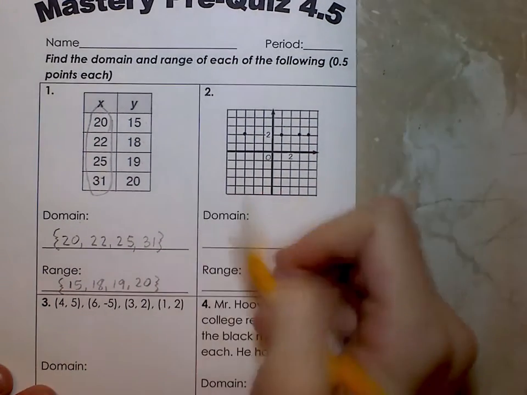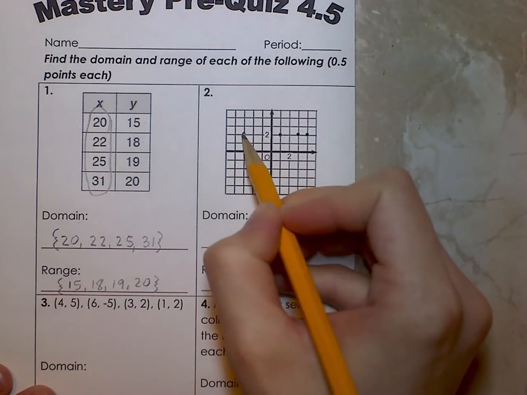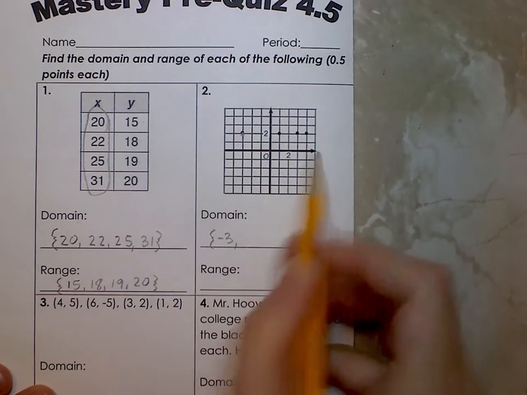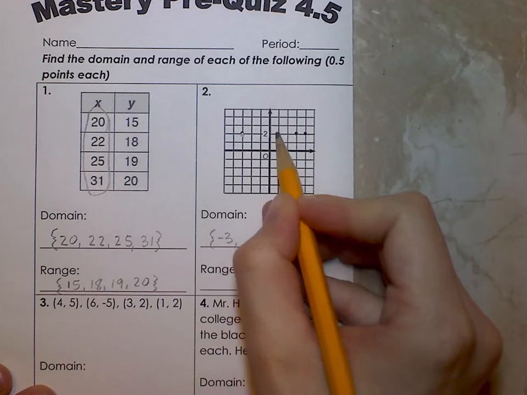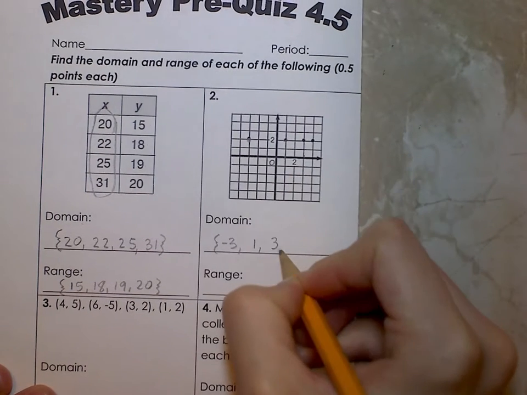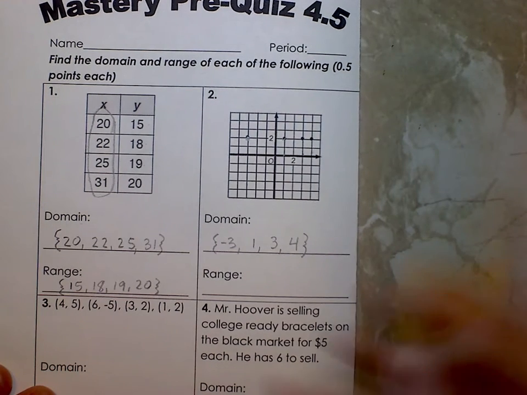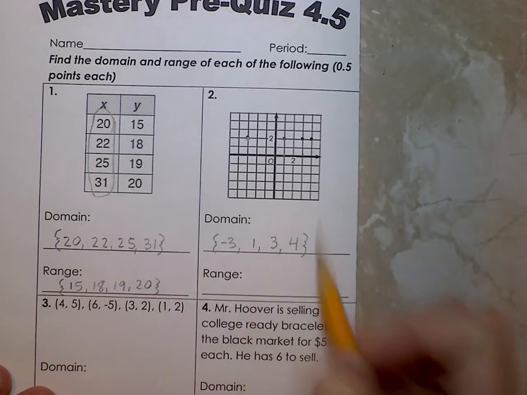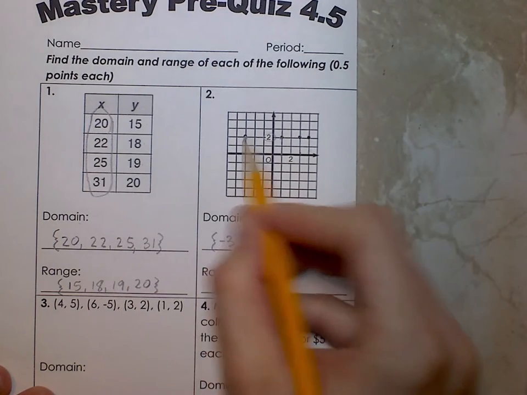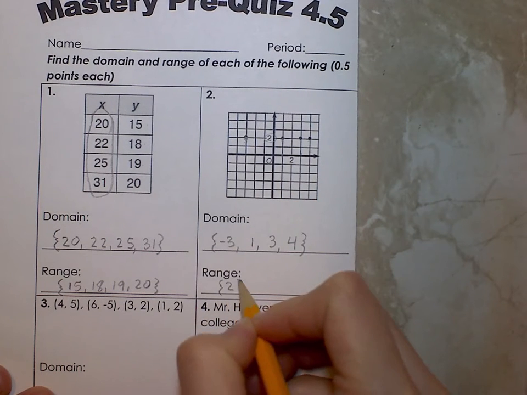Number 2. Domain is all the x values. So let's look. What's the x value at this point? Negative 3. And notice I'm going to go from left to right so I get my numbers from least to greatest. This point is 1. This point is 3. And this point is 4. Now what about the range? In all of these points, they actually have the same y value, right? Each of these points has a y value of 2, right? It's just negative 3, 2, 1, 2, 3, 2, and 4, 2. So the range is just 2.